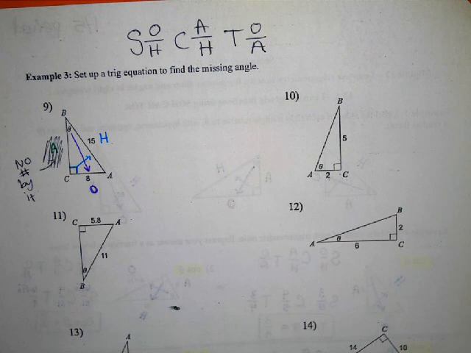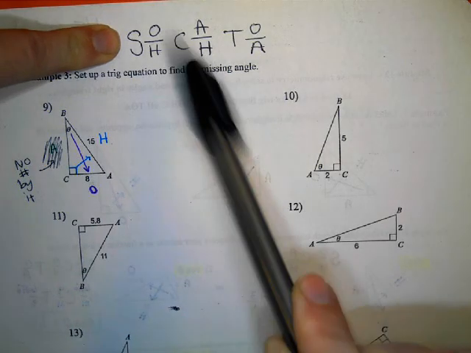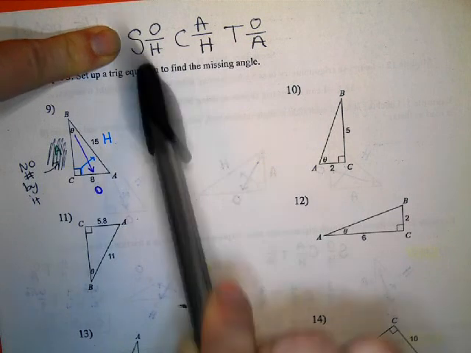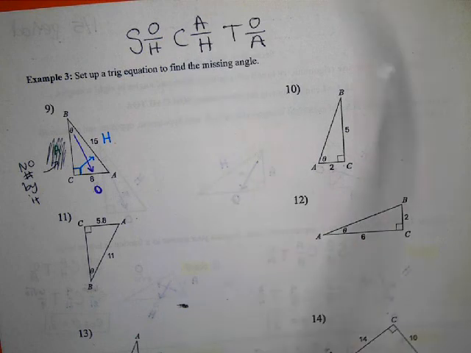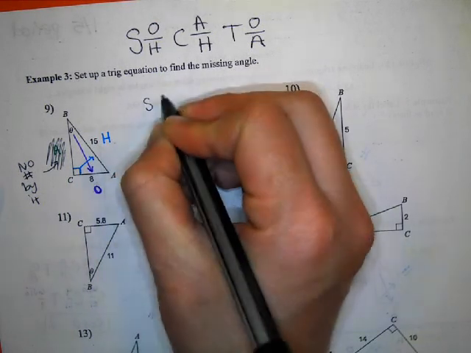There's no number by it. Which means I have to use the S. Why do I have to use the S and I can't use the cosine, I can't use the T for tangent? I can't use those two. Because A doesn't have a number. A would be missing. Can't even use those.